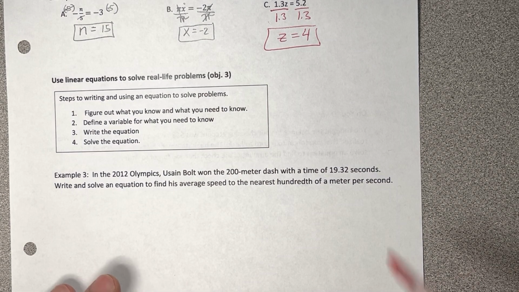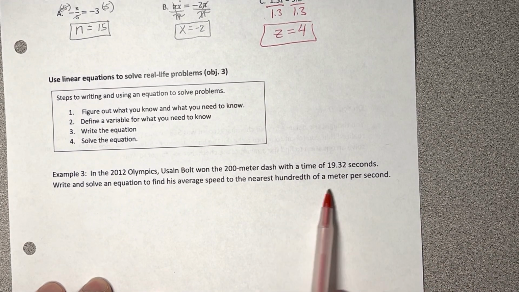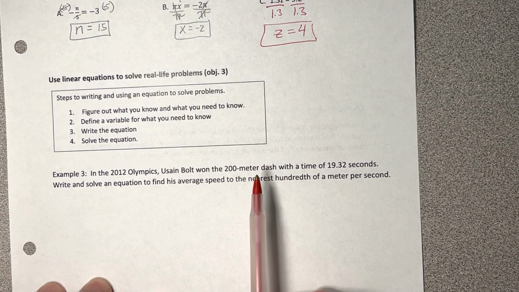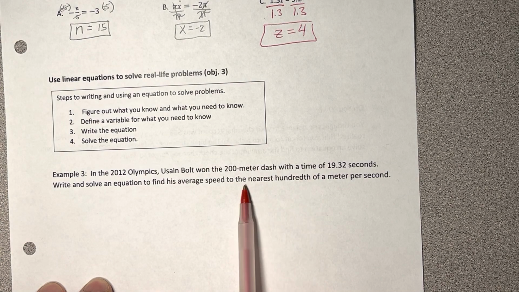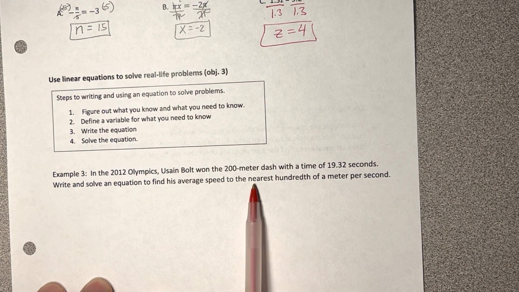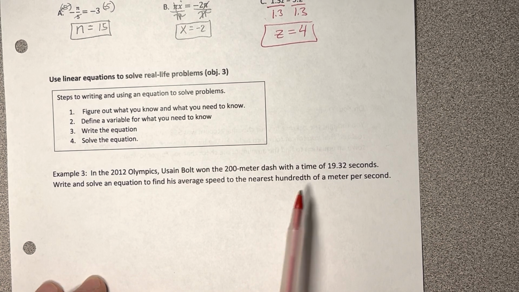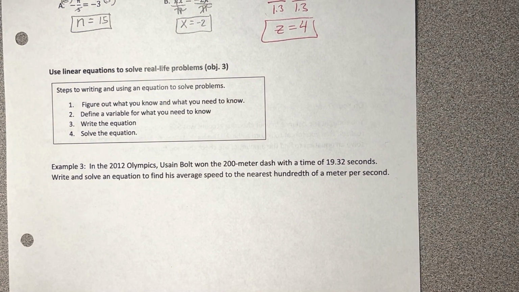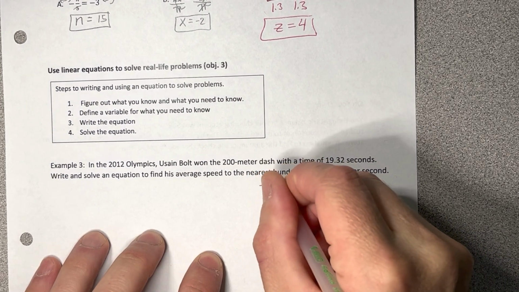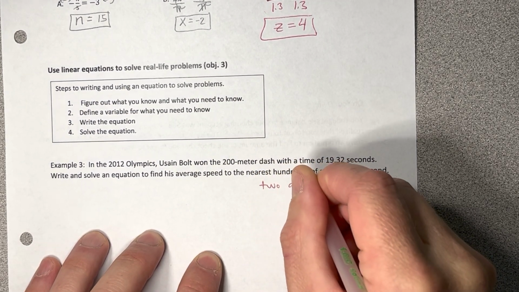Well, I got to be honest with you, they're kind of giving you a hint here. First things first, how many decimal places is the nearest hundredth? How many decimal places will that be? It's 2, isn't it? Decimal places go point, and then it's the tenths place, and then the hundredths place. So we know we're going to have 2 decimal places.